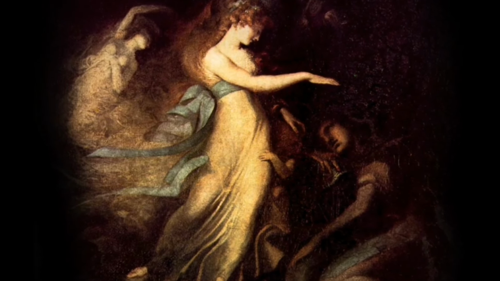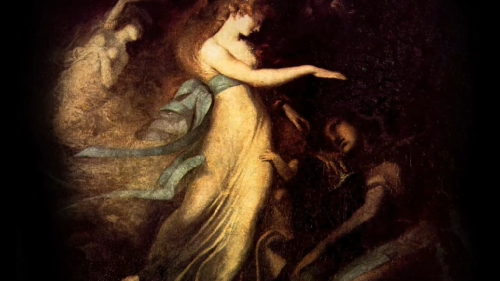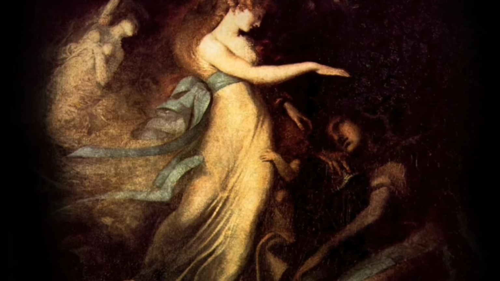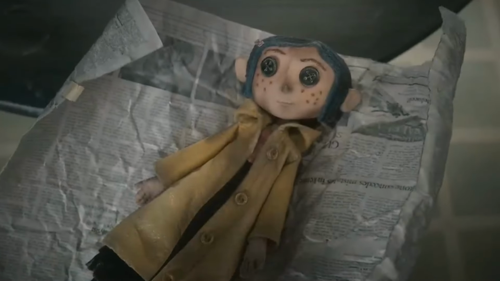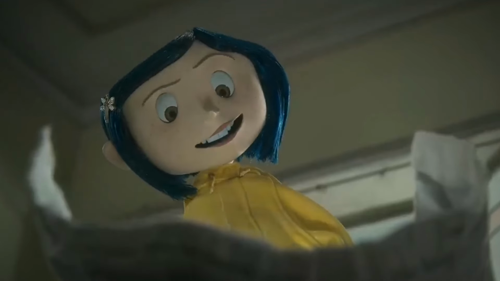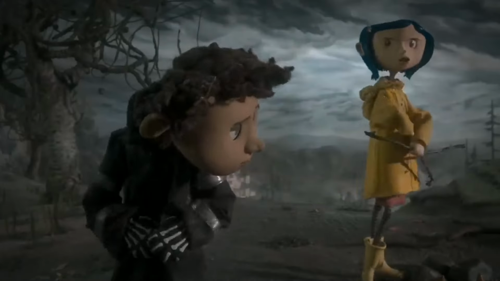So, what do you think? Does the poem remind you of Coraline? And which version of the story do you like more, the book or the movie? Personally, I prefer the book because it has a more positive message for kids while being even creepier than the movie. But I'd love to hear your thoughts.